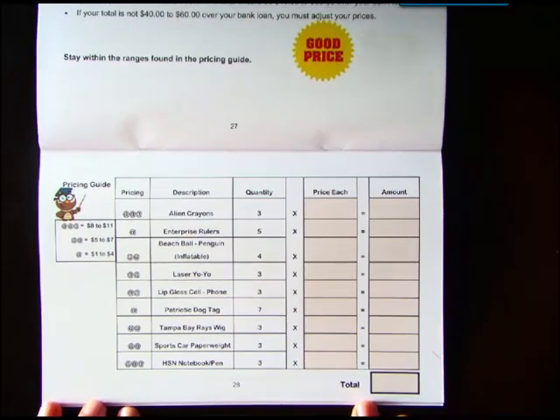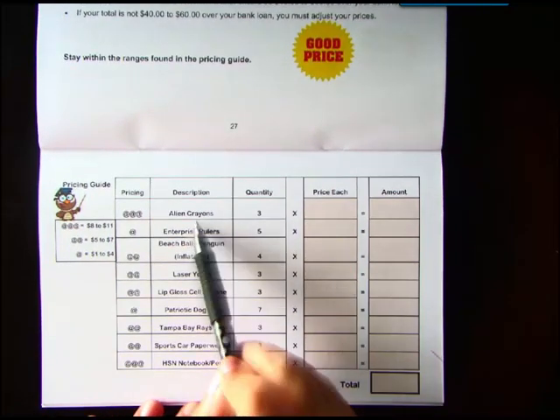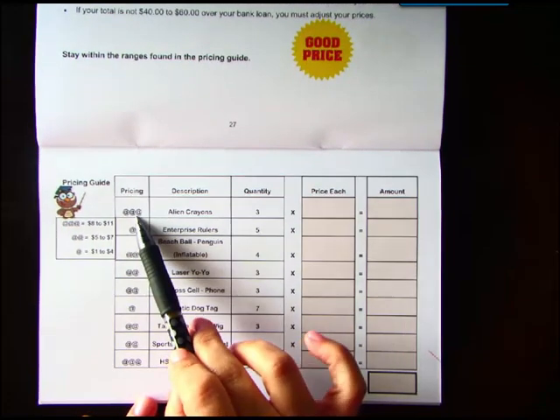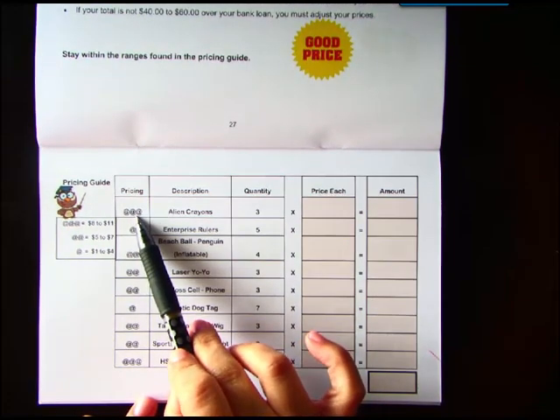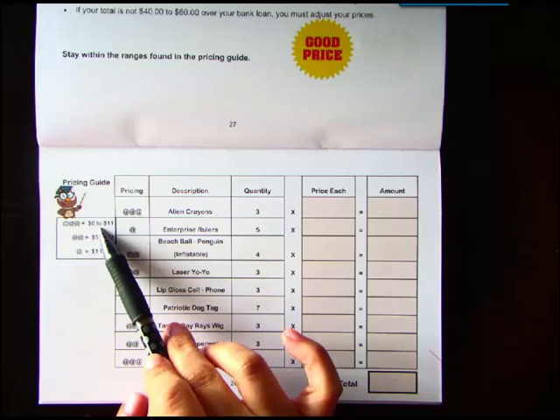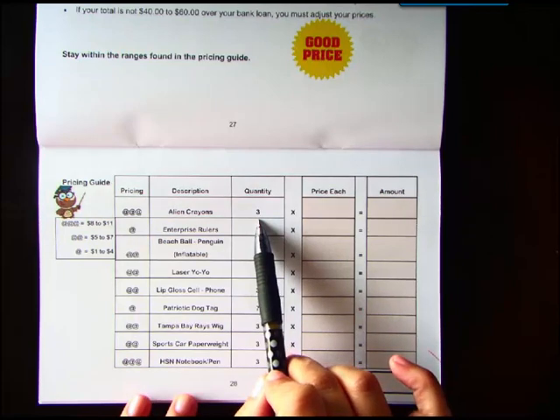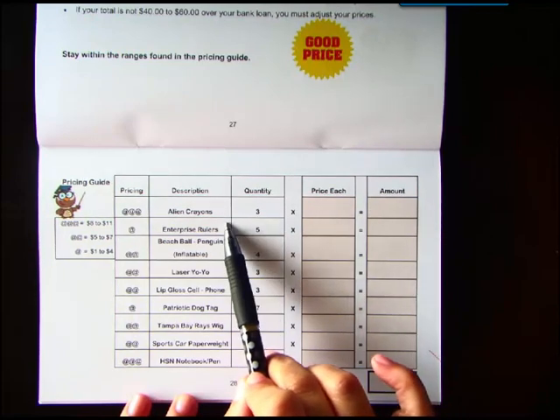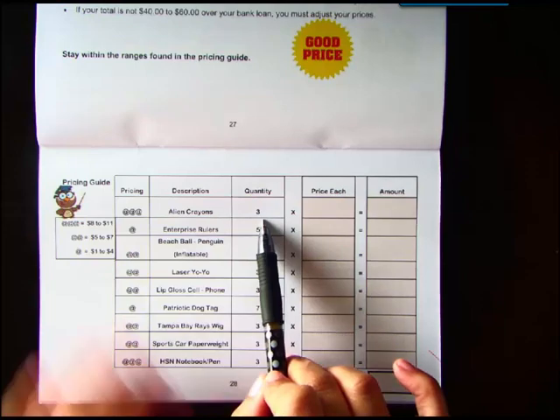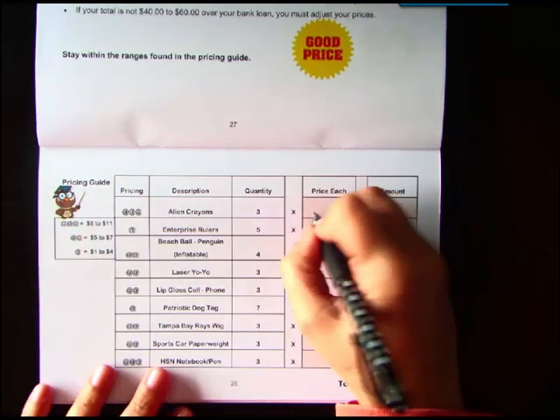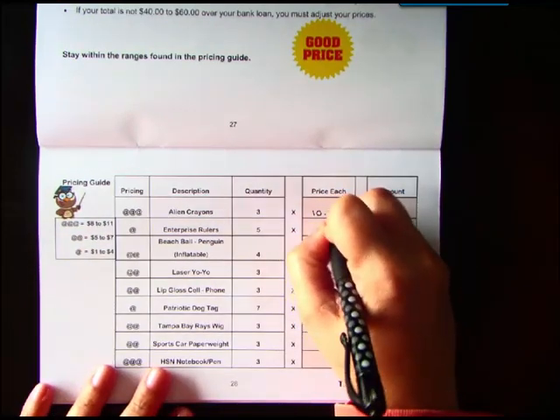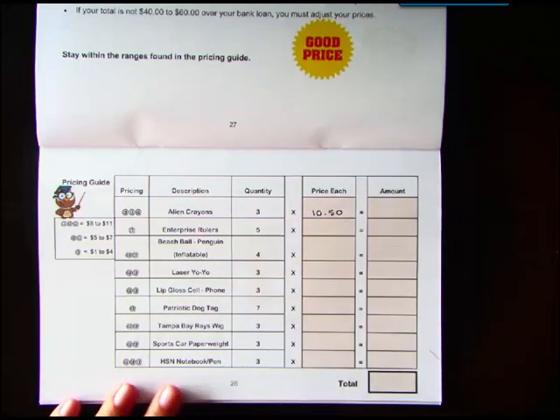So if we take a look at that first one, we have the Alien Crayons. Like we had mentioned earlier, this one has three at symbols, so it says it should be between $8 and $11. The quantity is telling you how many Alien Crayons you have. So I have three. I'm going to put each one at $10.50.